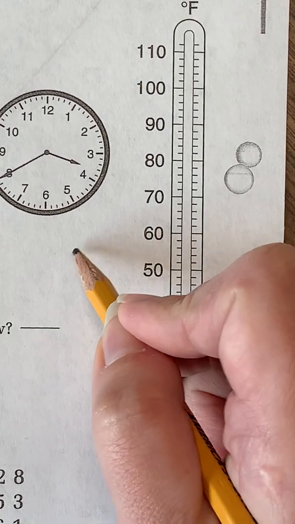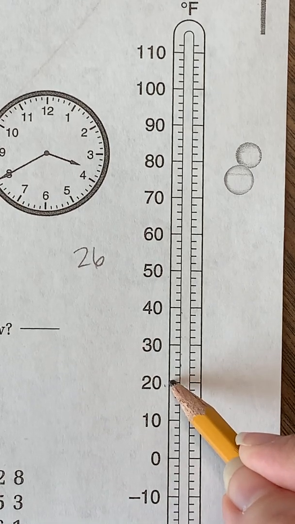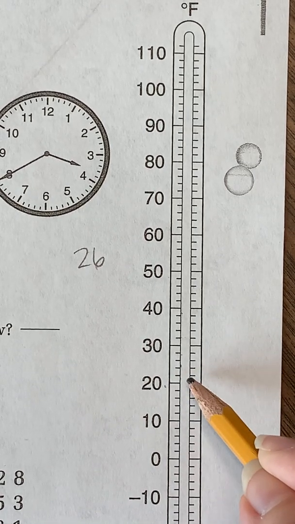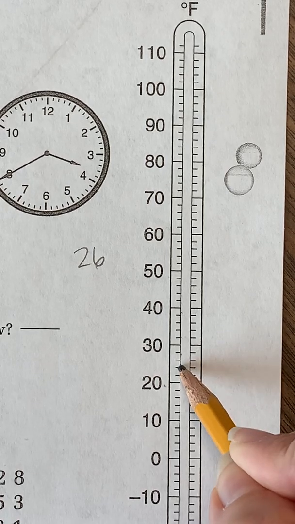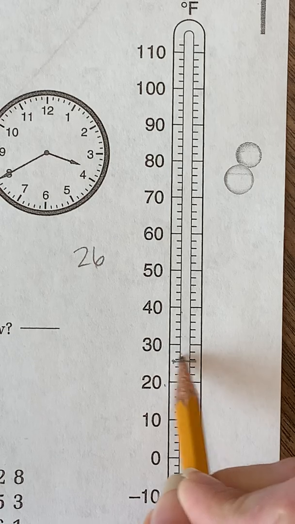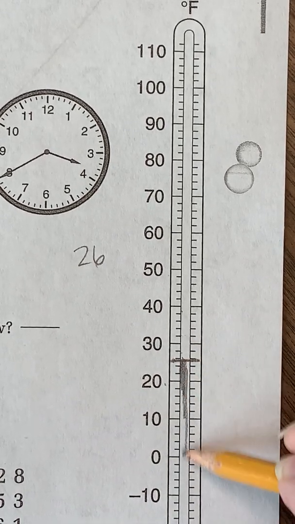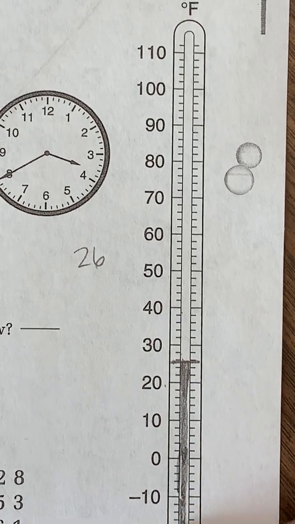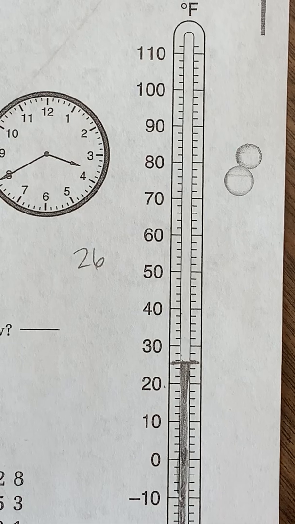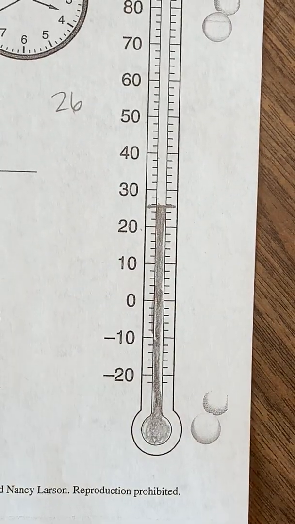And we're going to 26. Start at your 20. Each line is 2, 22, 24, 26. Draw a line, color it down. 26 degrees.